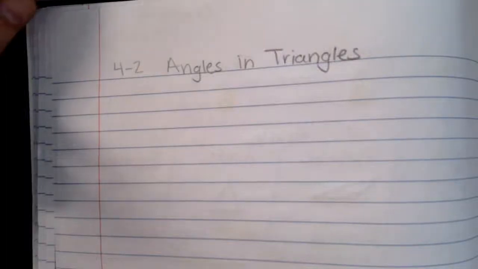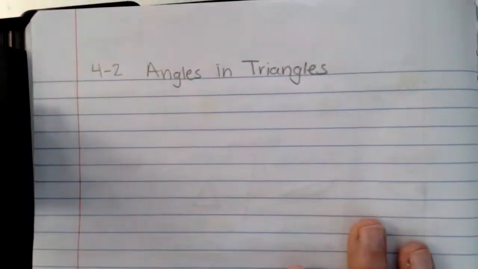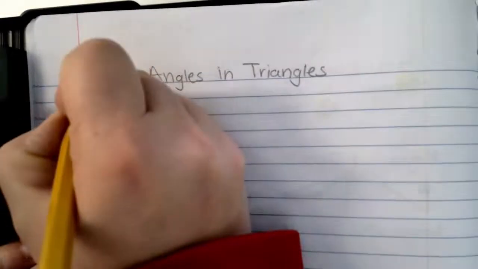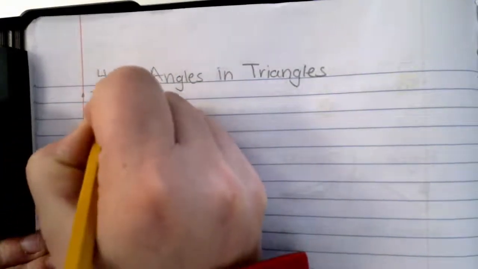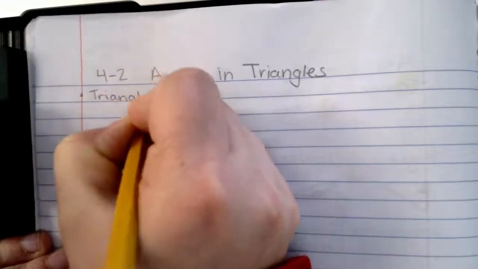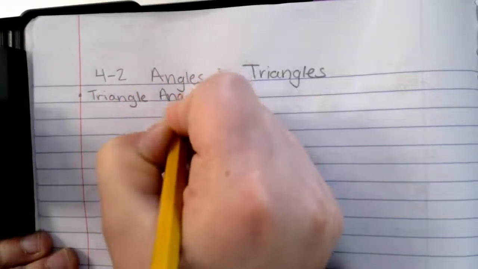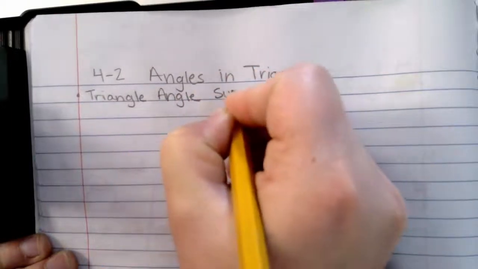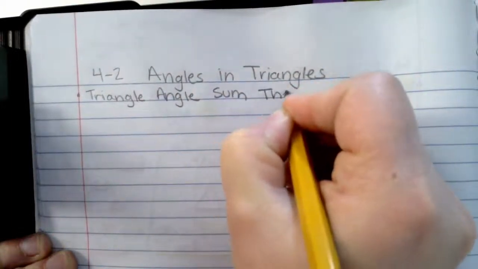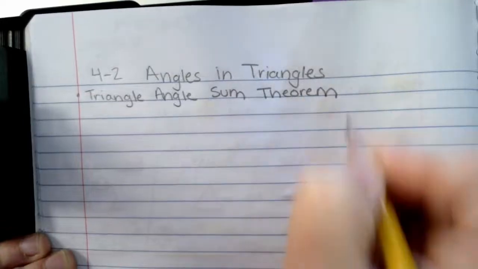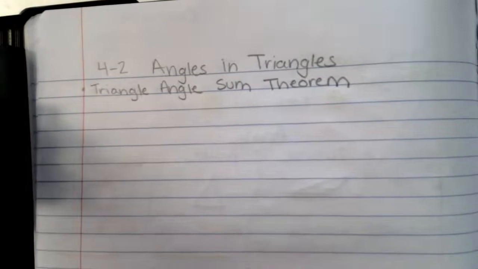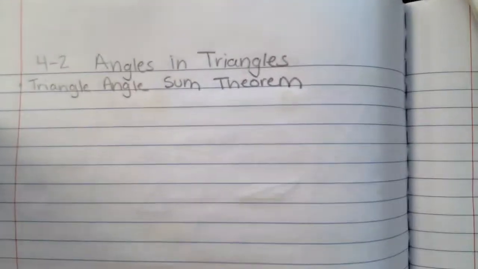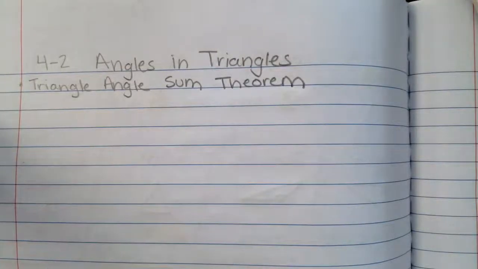Alright, angles in triangles. So today we have two theorems. Our first theorem is called the triangle angle sum theorem. So we're talking about the angles in a triangle, and how many angles are there in a triangle? 3, hence the name triangle. Tri means 3. So 3 angles. And then it says we have the angle sum theorem.